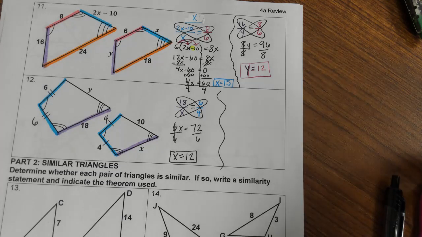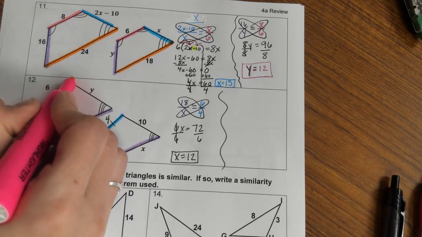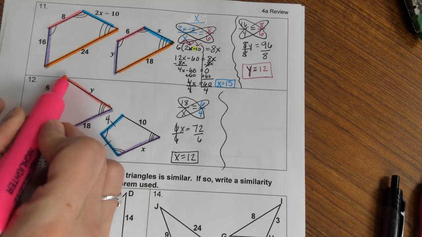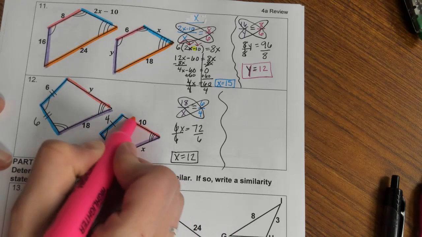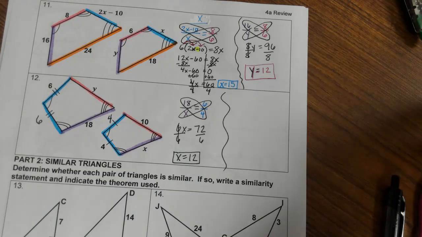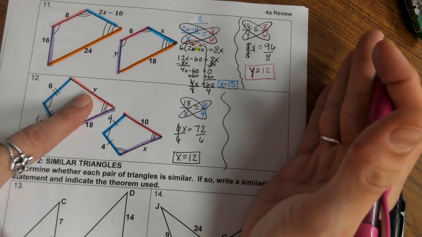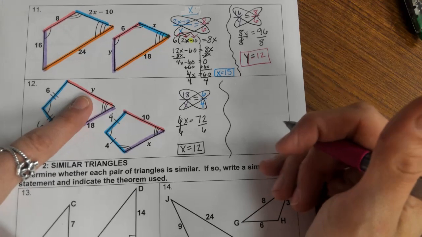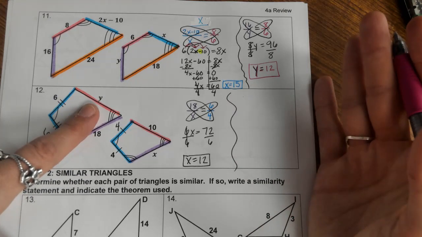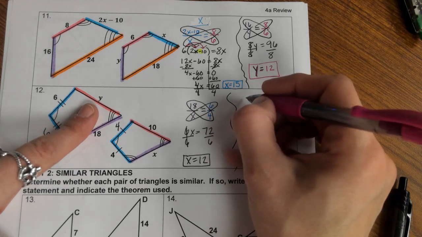Solving for y. Let's see, we'll do pink. Y is between my 3 arcs and my no arcs. So here I'm going to set, again, pause it, set it up yourself, guys, and then press play and see if you did it correctly. Okay?